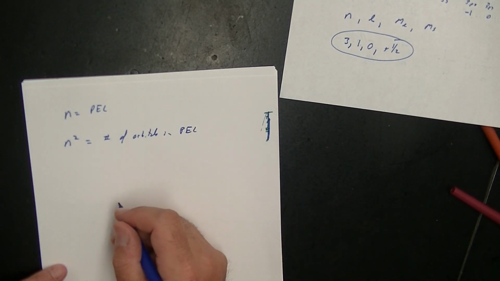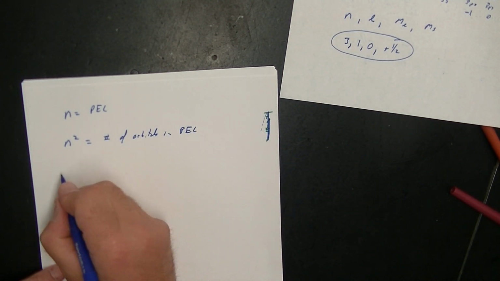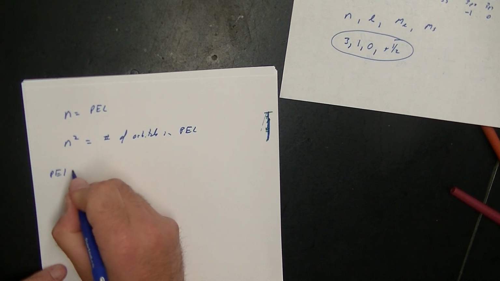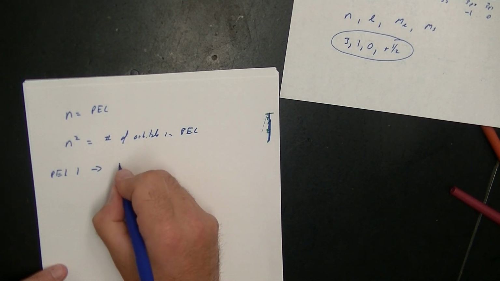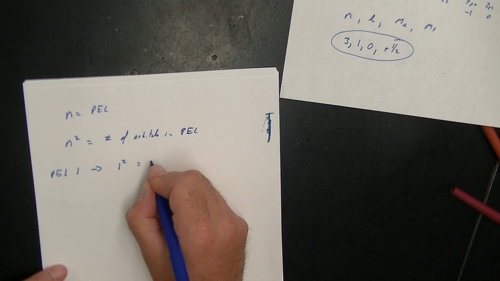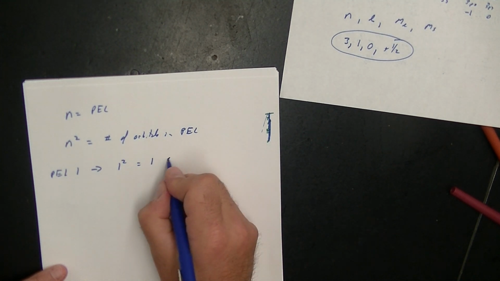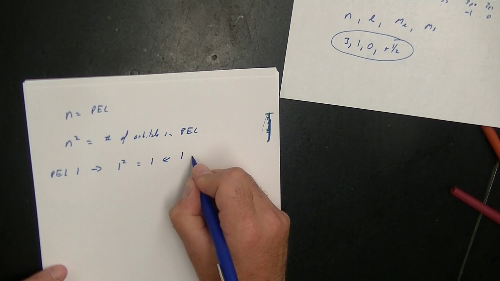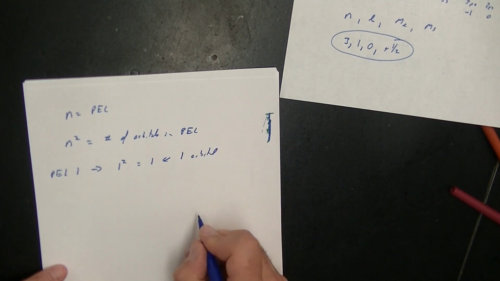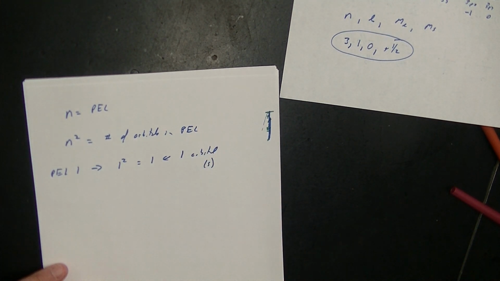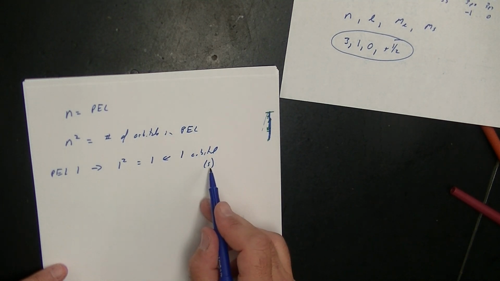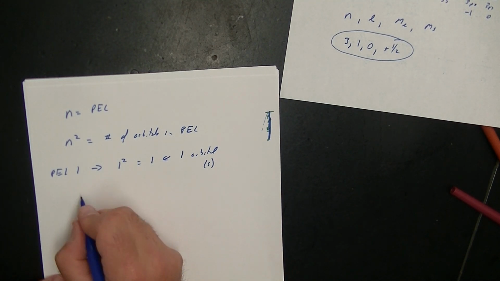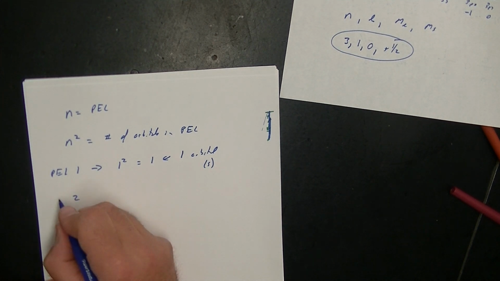Okay, so for example, let's say I'm in PEL number 1. So 1 squared is still 1. So that tells me that there's 1 orbital. It's one area of space. And you know that that first principal energy level only has an s. Well, what if I'm in the second PEL?